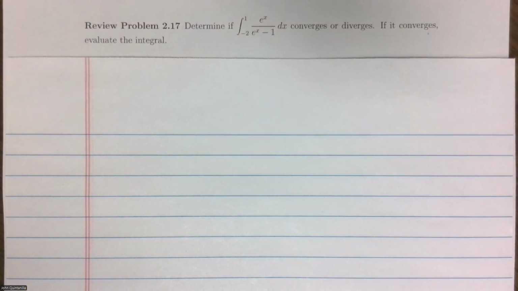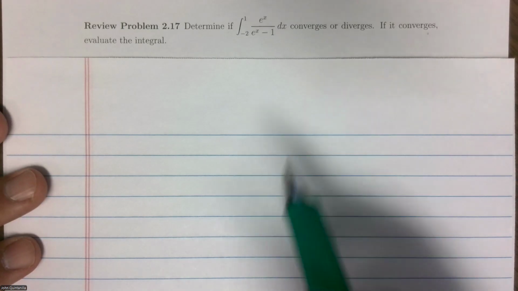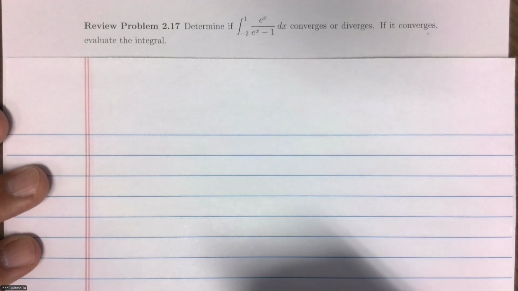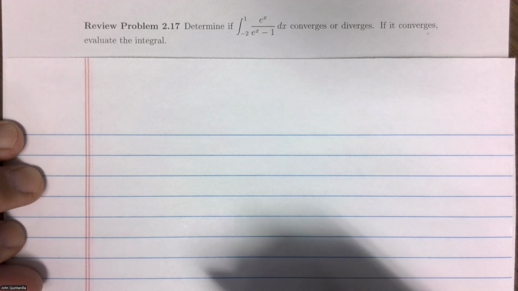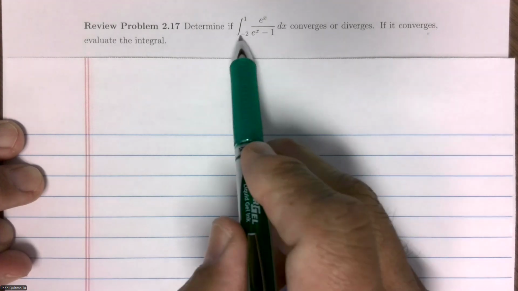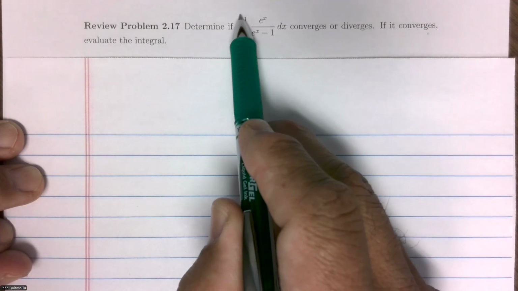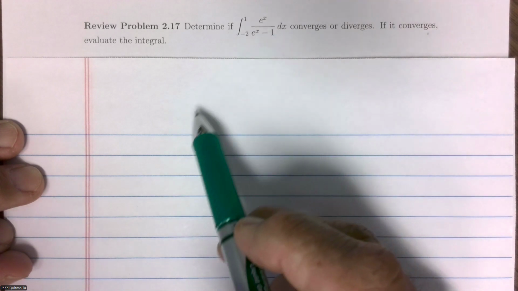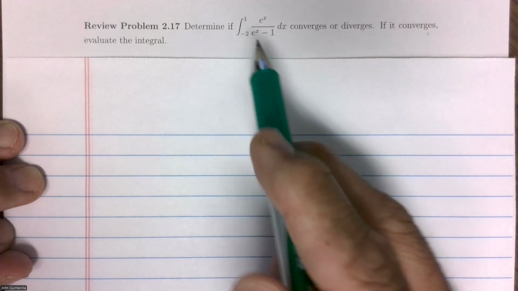Let's take a look at this improper integral, the integral from -2 to 1 of e^x over e^x minus 1 dx. The question is, does this converge or diverge? Before we get started, we observe that this is an improper integral. It doesn't have a minus infinity down here, and it doesn't have a plus infinity up here. However, it does have a singularity in the middle between -2 and 1.